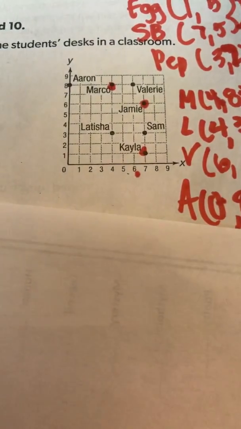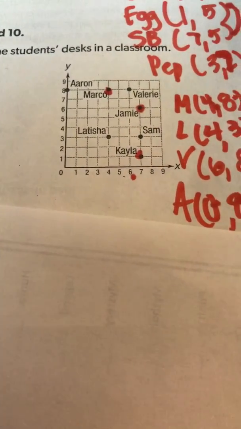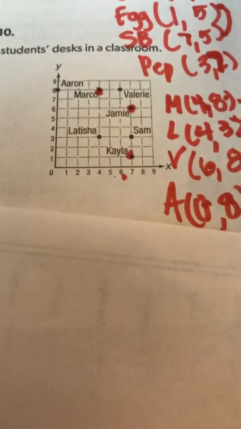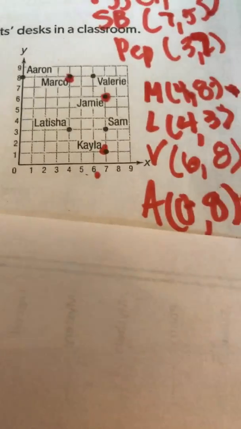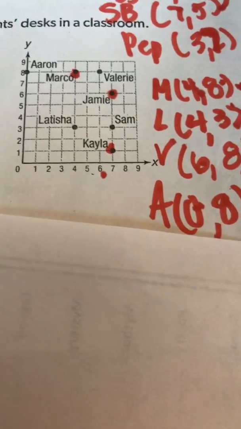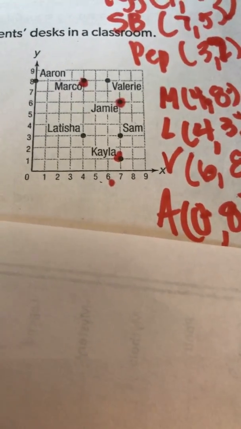So this here is a new one, and this is a class map. And this question is actually a multiple choice. So I'm not going to show you the answer because I already have it circled. But over here, this time they've switched it on us, and they're telling us to look for things that are units away. So for example, the first one says, whose desk is 2 units from Marco's desk?